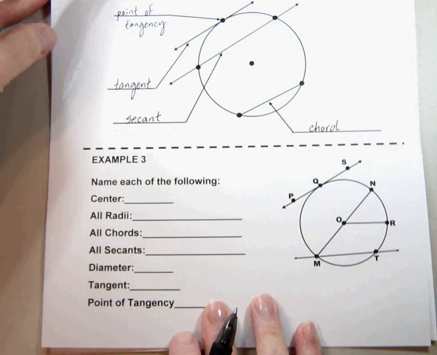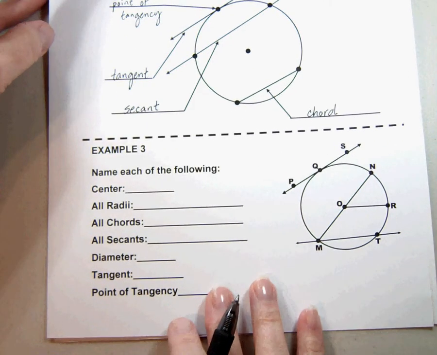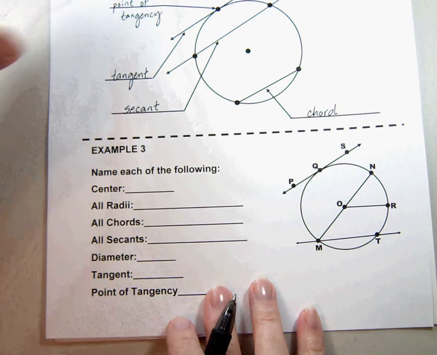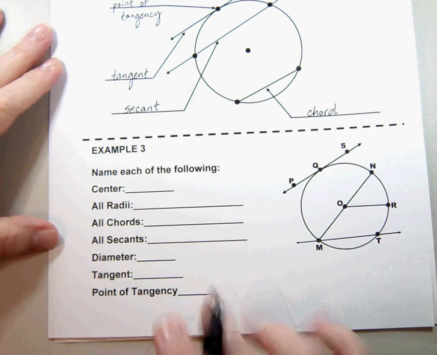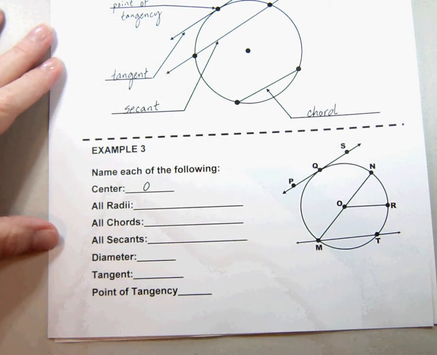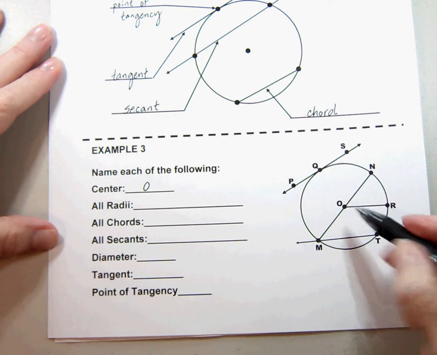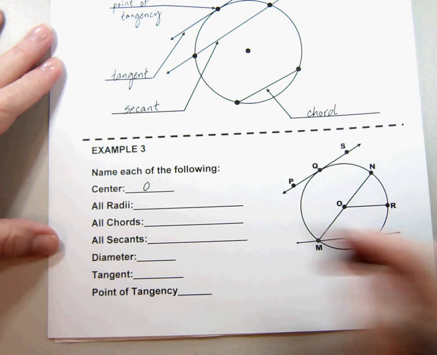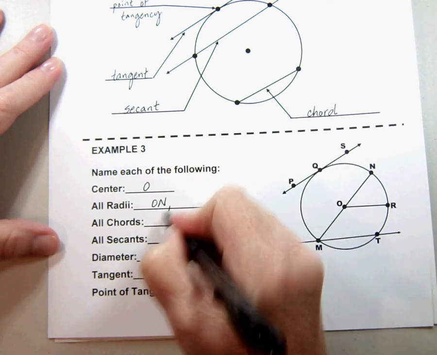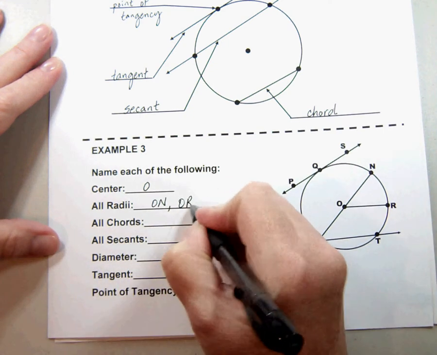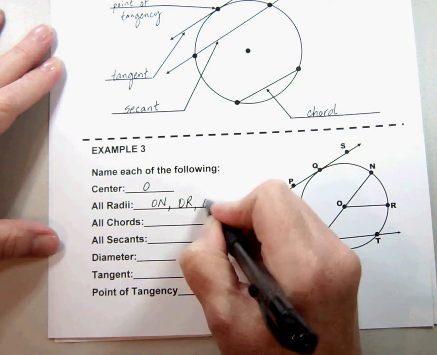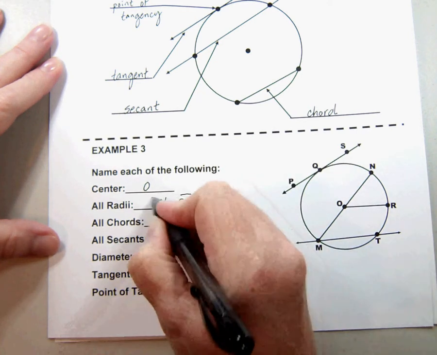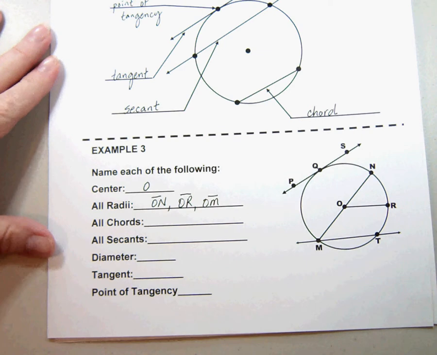Example 3 wants you to name the following. The first one is name the center of this circle. That would be the point in the middle, so that's the center. That point is O. The radii are the segments that go from the center to the circle, so that's ON, OR, and OM. Those segments are the radii.